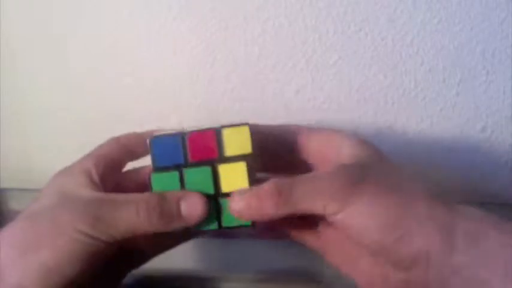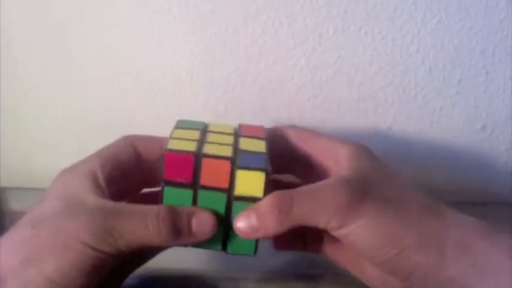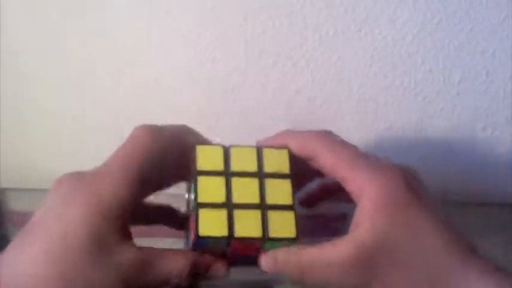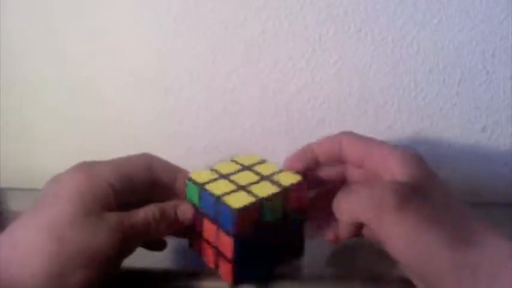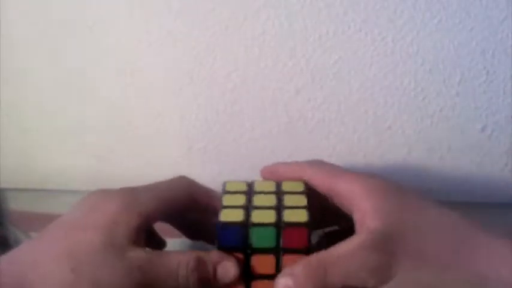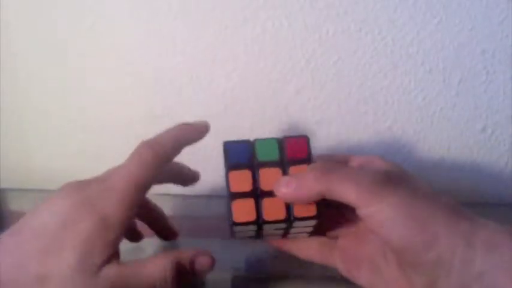Okay? Nothing. 1. All of them. Okay? We'll use this one. So from here, you're going to look for corners. Or, no, I'll use this cube. Okay? You're going to look for 2 corners to have the same.